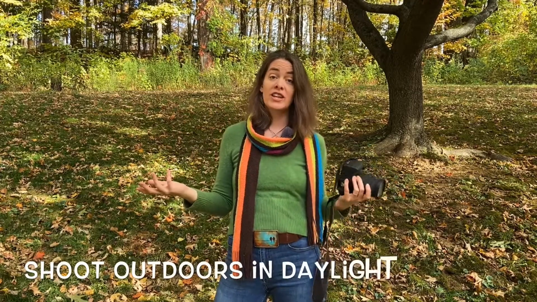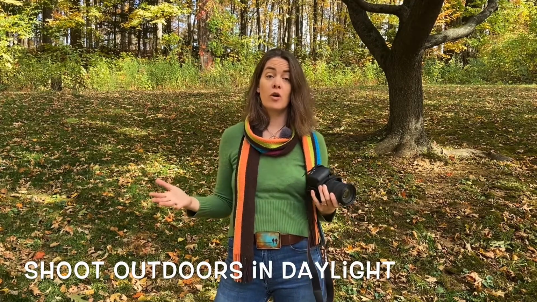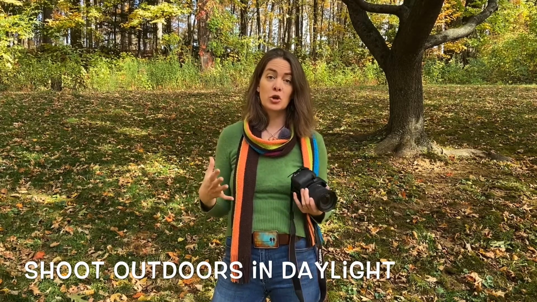Now, the high number on the aperture means that you're going to have less light. So that means that you need to be somewhere where you have a lot of really great light, hence why I'm outdoors. It does not need to be a sunny day. A gray day is actually great because it gives you a little more uniform lighting for your images. But a sunny day is fine as well. Just make sure you have a lot of light.